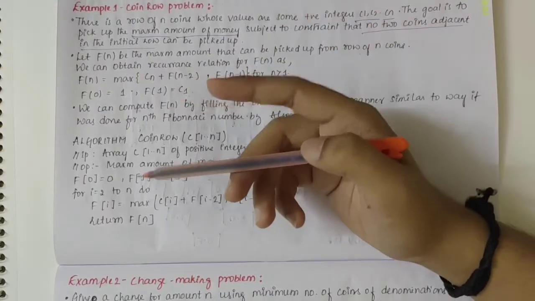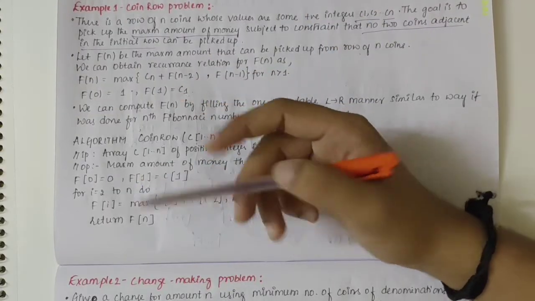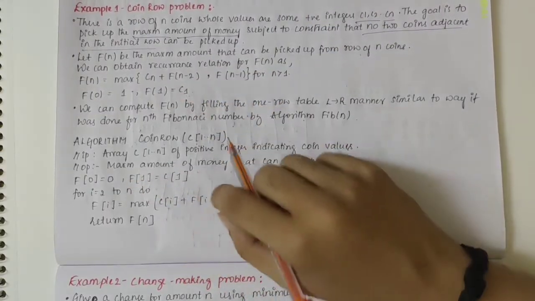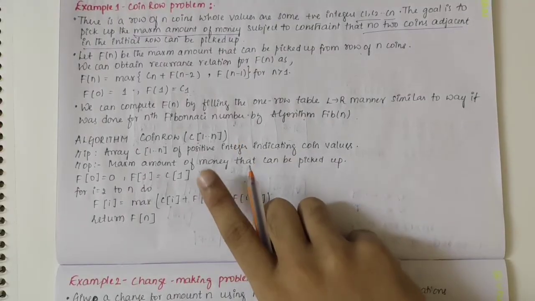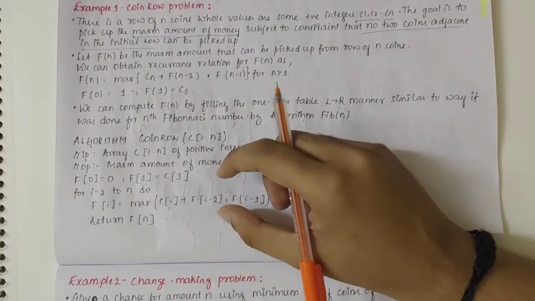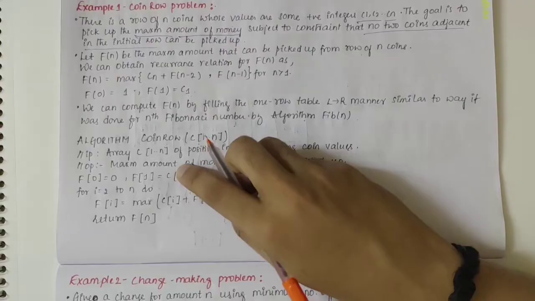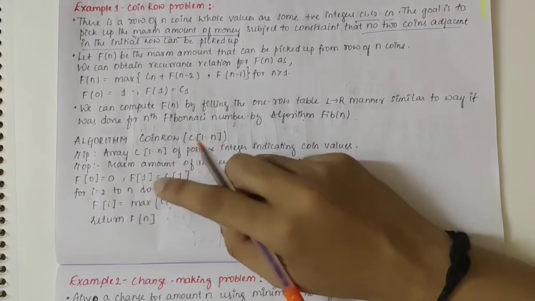So we initialize it to 0. F of 1 is equal to C of 1, which means the maximum amount of money that can be picked up from just the first coin is simply the value of the coin itself. That's why we are equating it to C of 1 only.